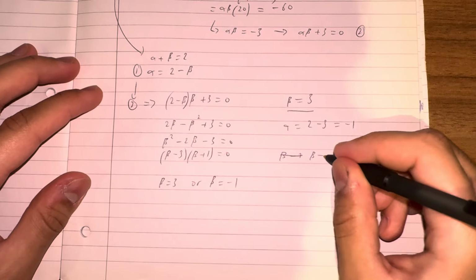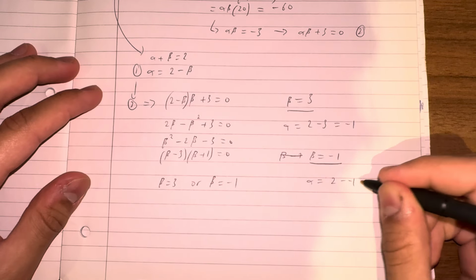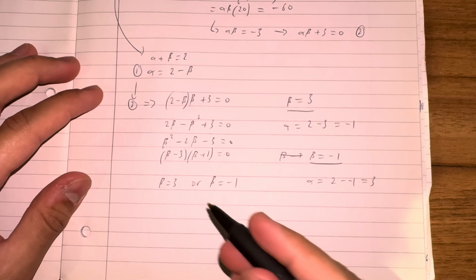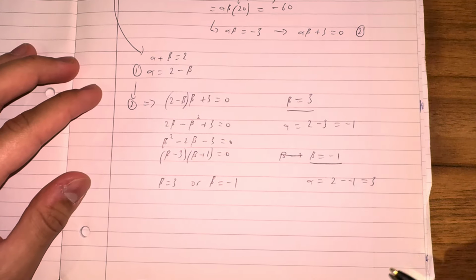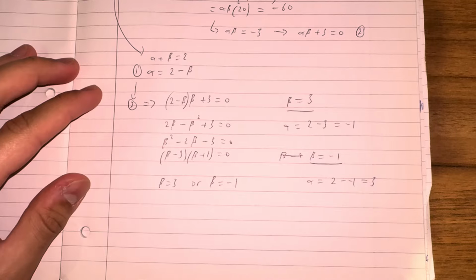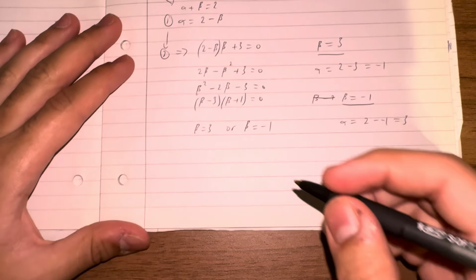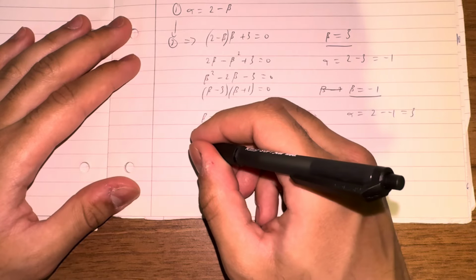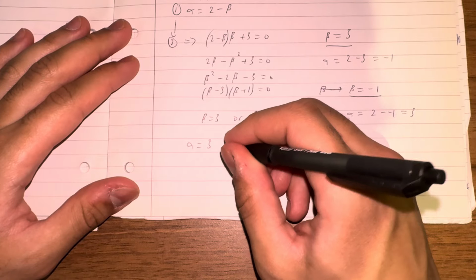So beta equals minus 1. So alpha is equal to 2 minus 1, which is equal to 3. And again, that's just the other root. So both of these roots are interchangeable between alpha and beta. If you pick this one as your alpha, that one will be your beta, and if you pick this one as your alpha, that one will be your beta. So they both can switch around. So we can say, in any order, that alpha is equal to 3 in this case, and then beta is equal to minus 1.